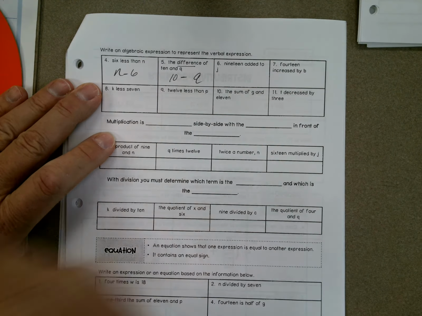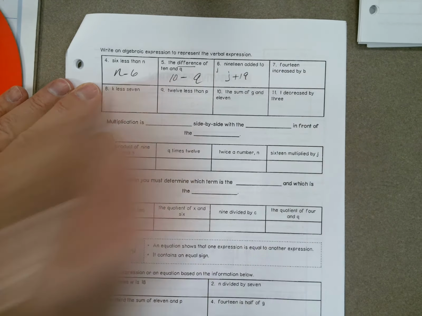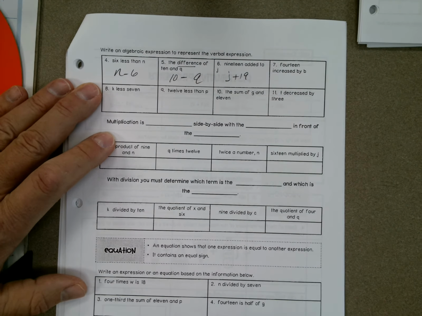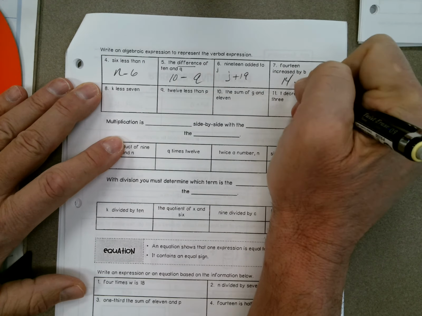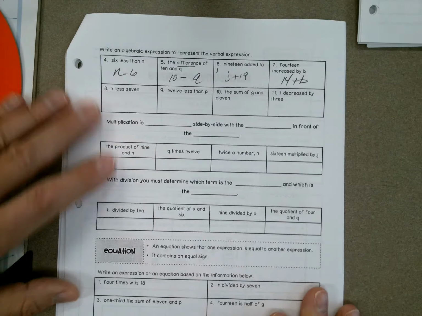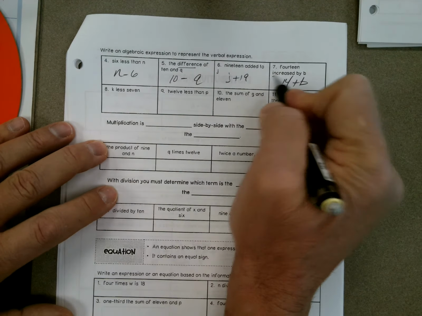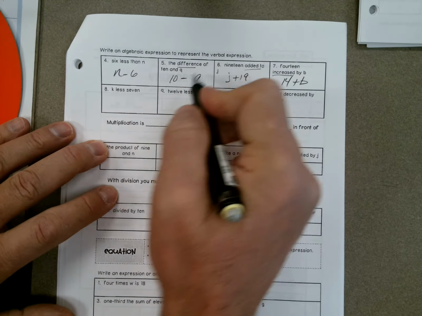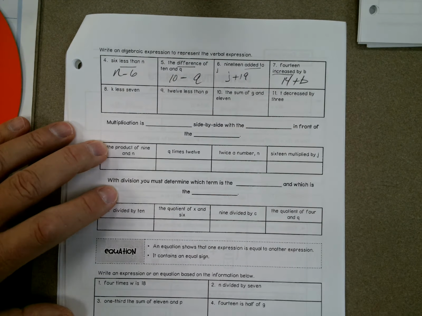19 added to the letter J. So J plus 19. 19 added to that. 14 increased by B. Here's 14. I'm going to increase that by B. So these words are what we started with: adding, difference, less than. Those are all things that we talked about.